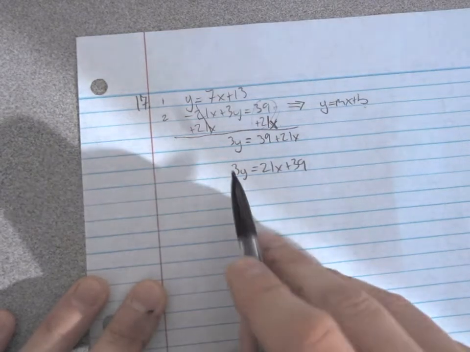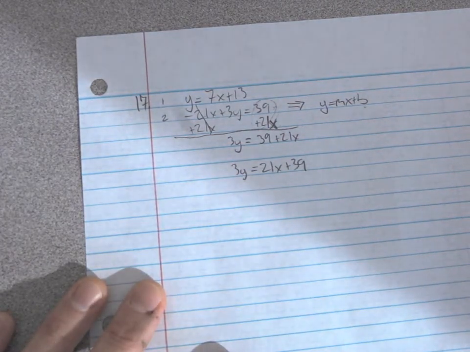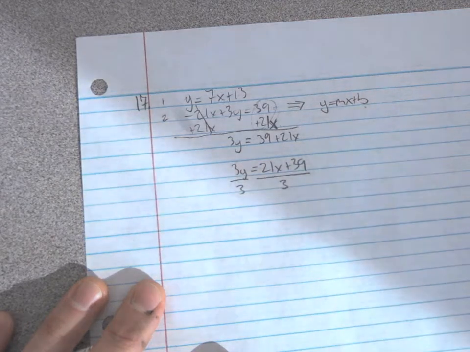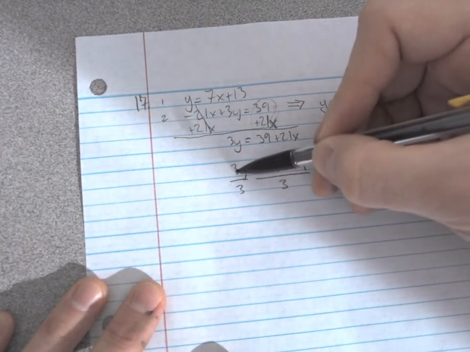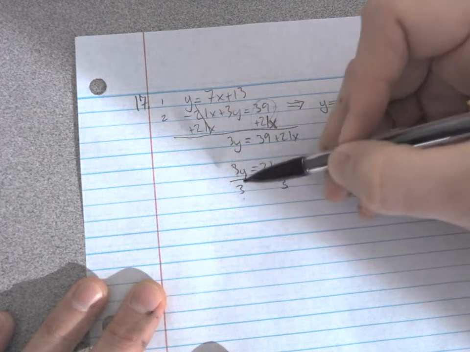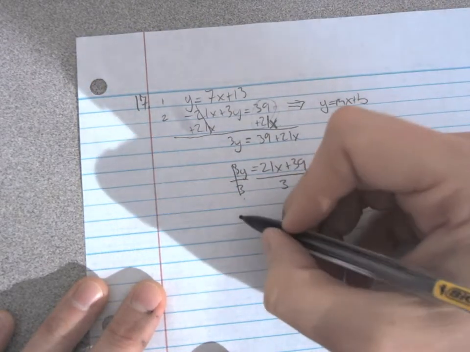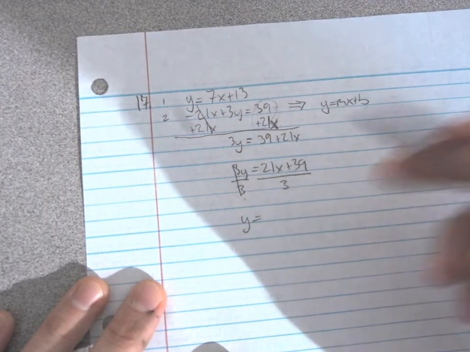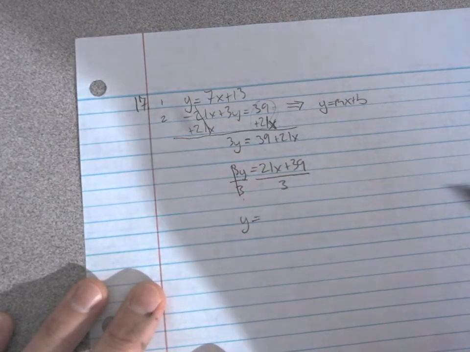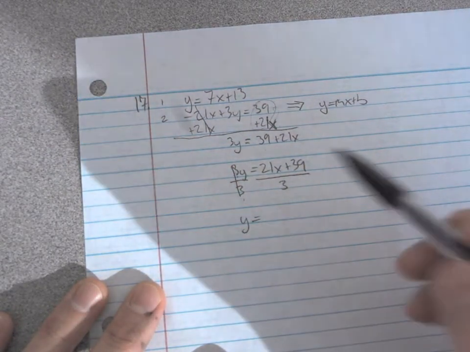Okay, we're almost there. We just want to get y by itself. So the next step is to divide both sides by 3, because we want to get rid of this 3 here. This is 3 times y. The inverse of multiply by 3 is divide by 3. So we get y equals this stuff. Now, we're not quite in slope-intercept form yet. This is almost like a distribution.